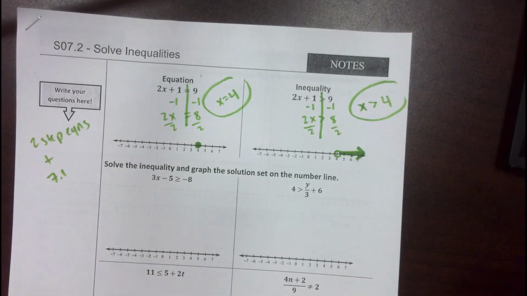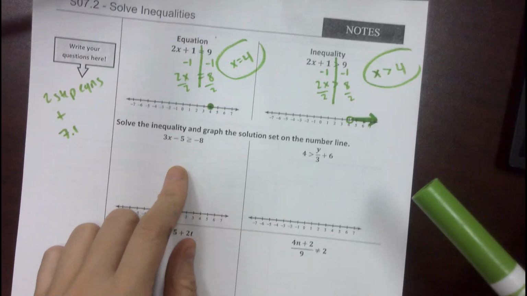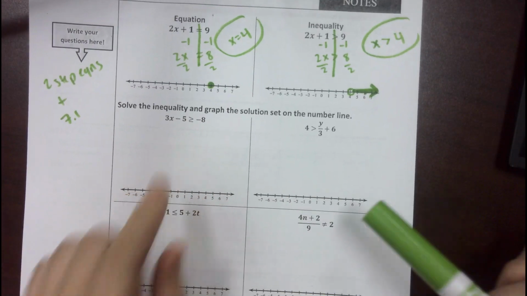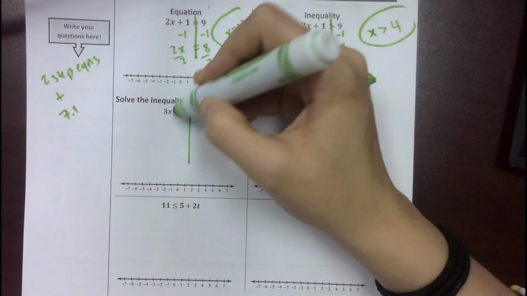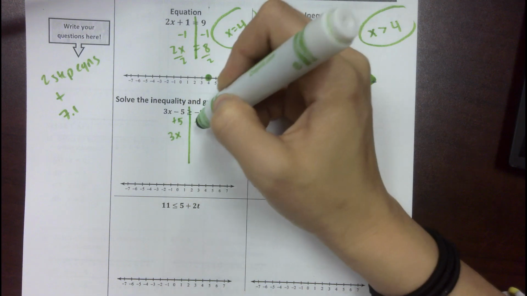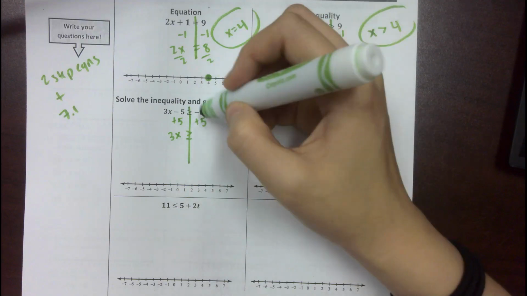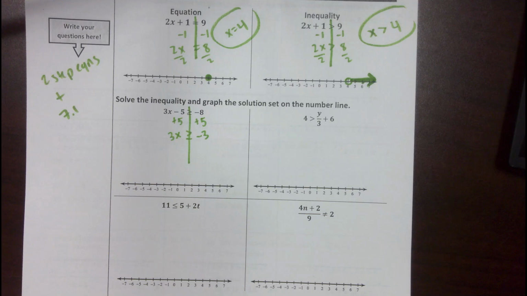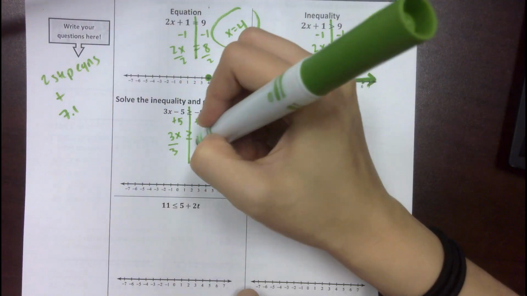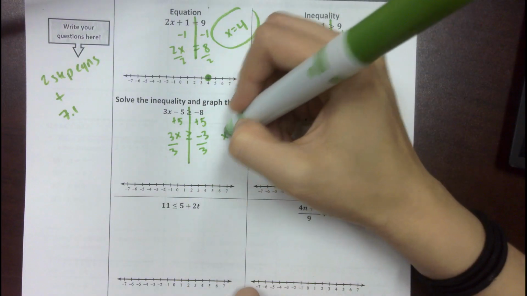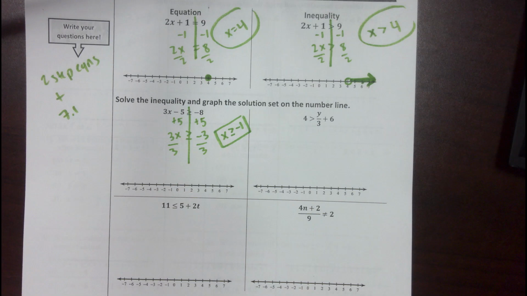Okay, so let's try this one together, and then you can do the next one on your own. So we're going to add 5 to both sides. We have 3x left. We have the greater than or equal to sign, and then -8 plus 5 is -3. Before, but now instead of an equal sign, there's just a different symbol. We divide by 3, and we're left with x is greater than or equal to -1.